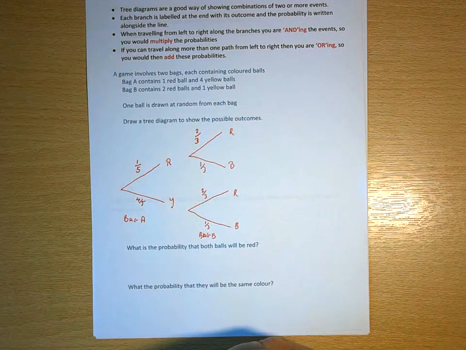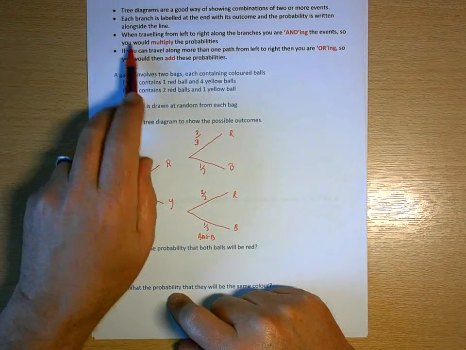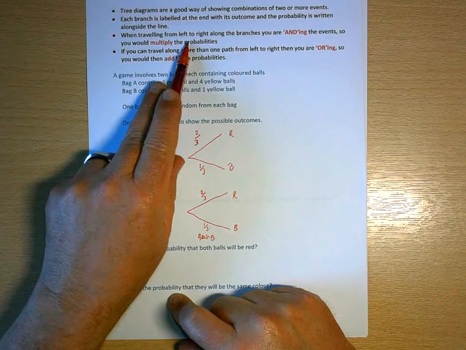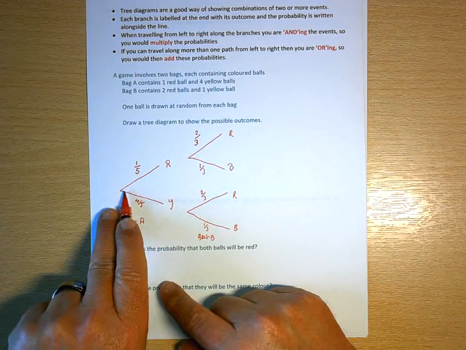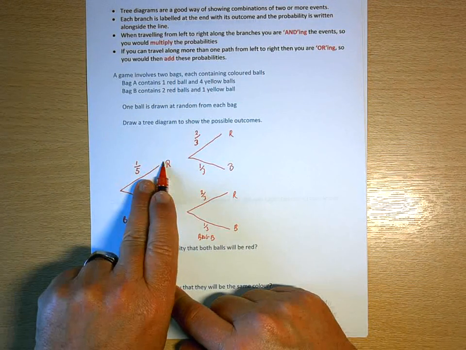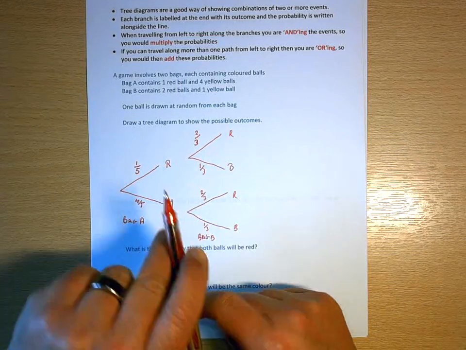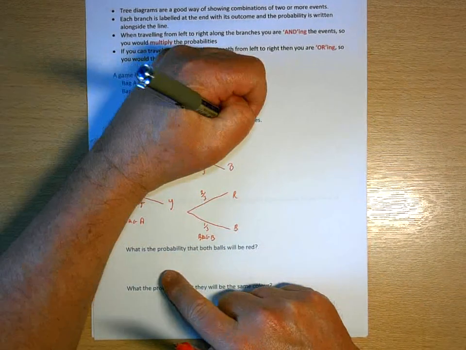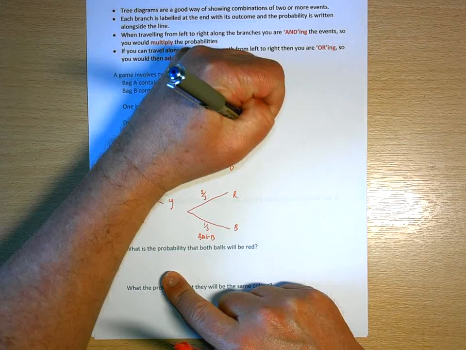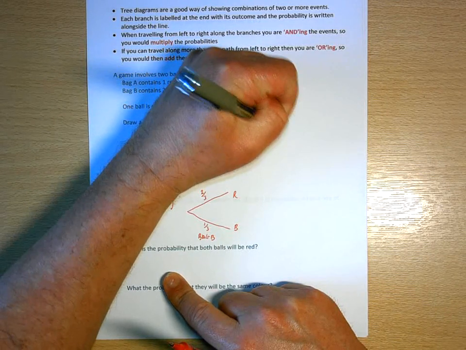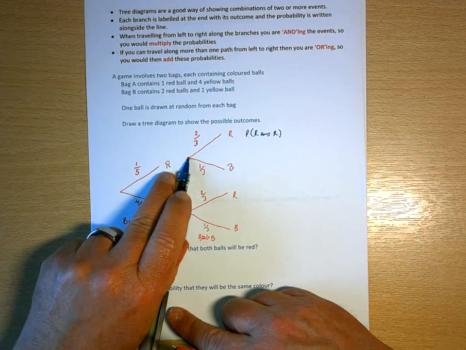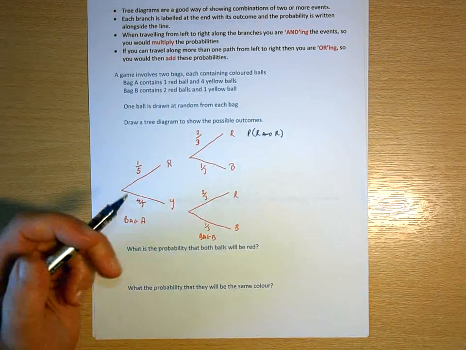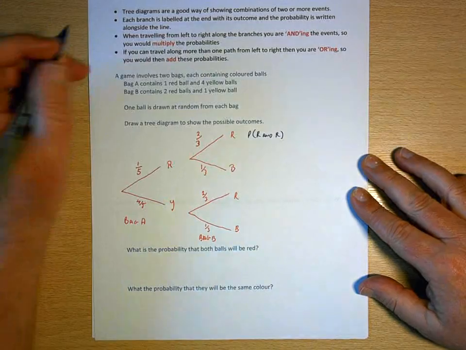So those are the total possible outcomes from my game, my event, drawing 1 ball from bag A and 1 ball from bag B. Now, to come back up here, if I'm travelling from left to right along the branches, I am anding. So if I am travelling red and red, and I reach this point here, then that means I'm getting a red ball from bag A and a red ball from bag B. So I multiply the probabilities.